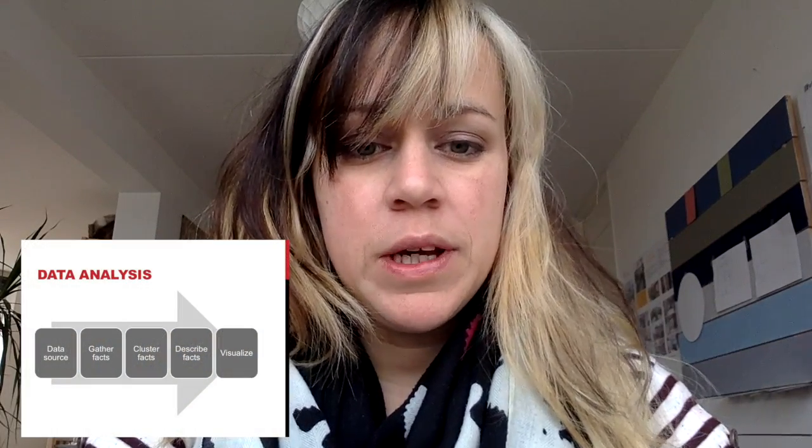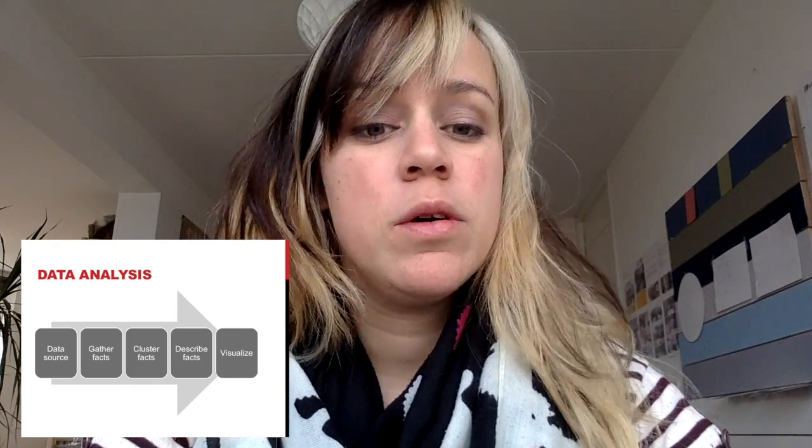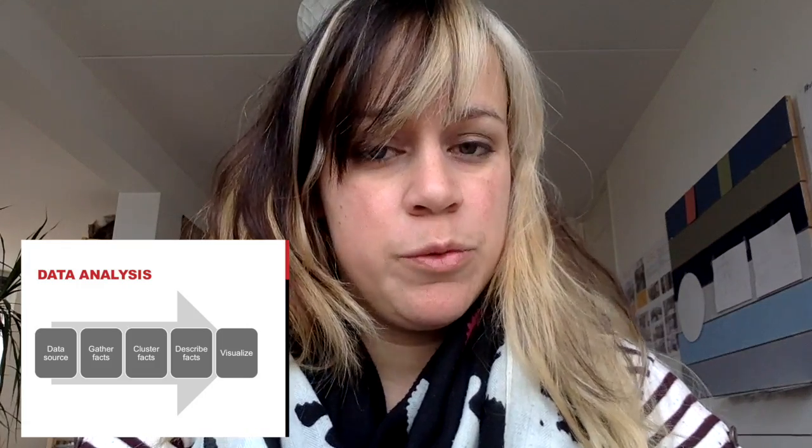The general procedure of data analysis starts with the data source. A data source is, for example, the interview or a questionnaire or pictures you took during observation. Then you gather facts from your observations, from the interviews, from the questionnaire, and you, for example, could write them down on post-its.